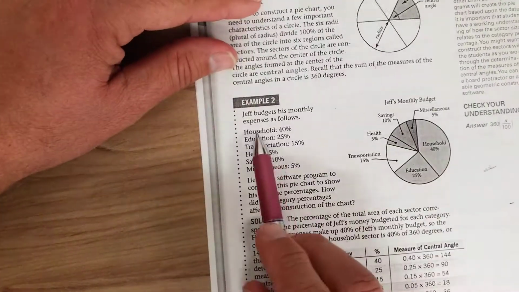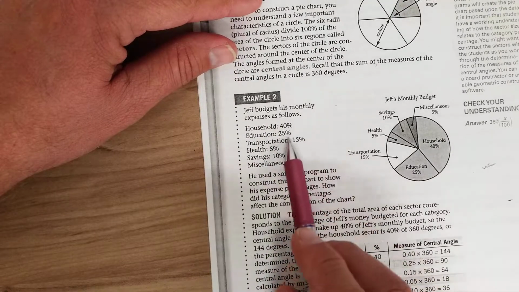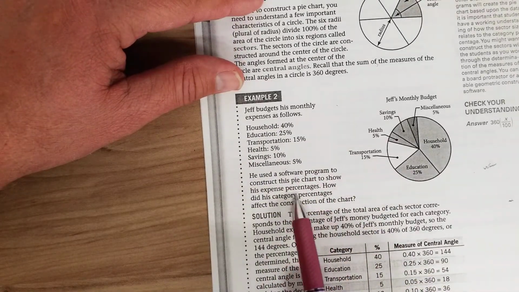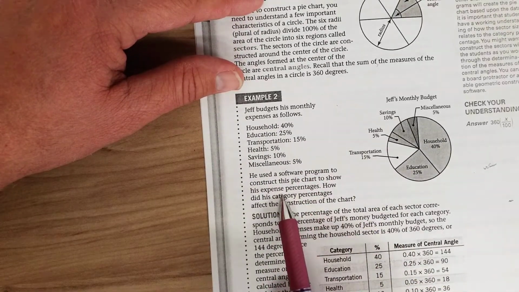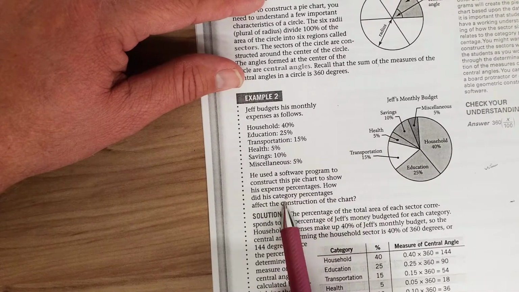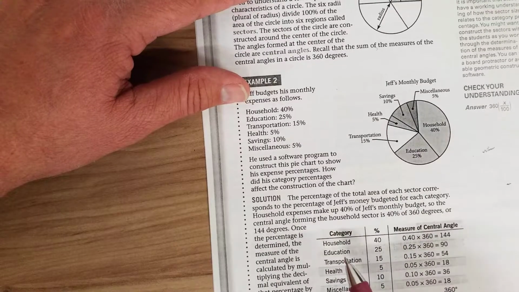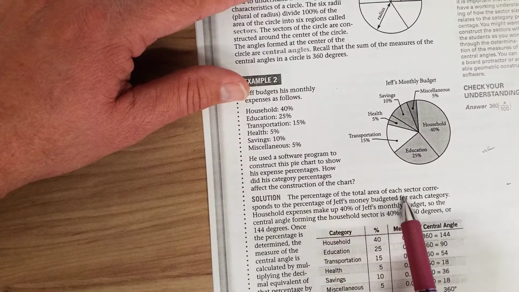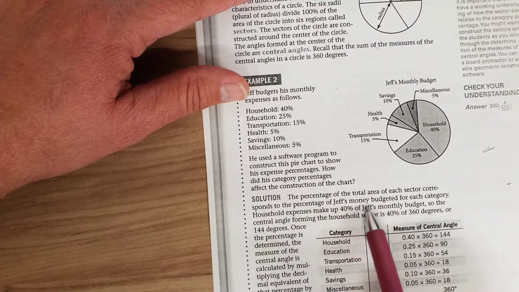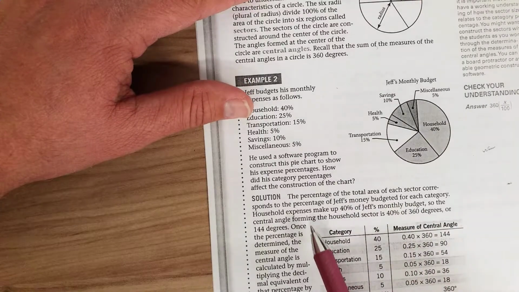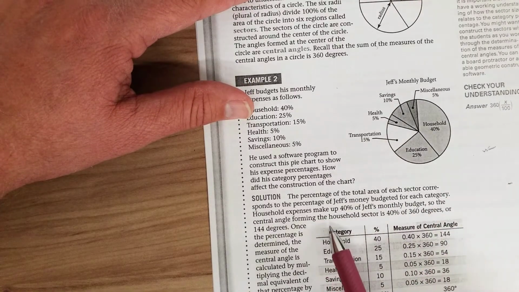So this question says, Jeff budgets his monthly expenses as follows. He used a software program to construct his pie chart to show his expense percentages. How did his category percentages affect the construction of the chart? So the percentage of the total area of each sector corresponds to the percentage of Jeff's money budgeted for each category. His household expenses was 40%.